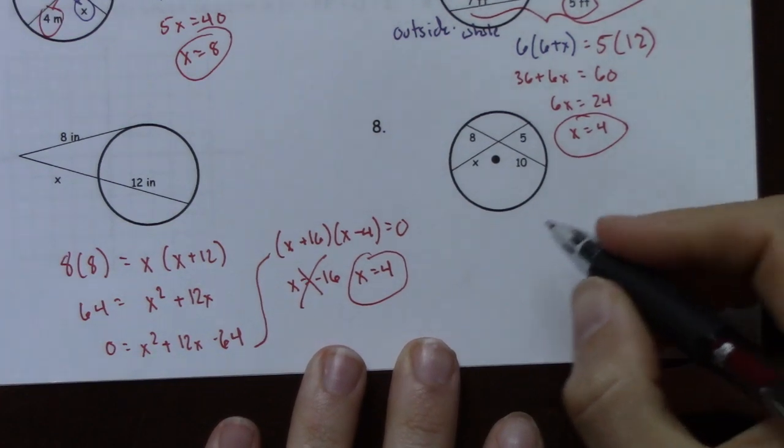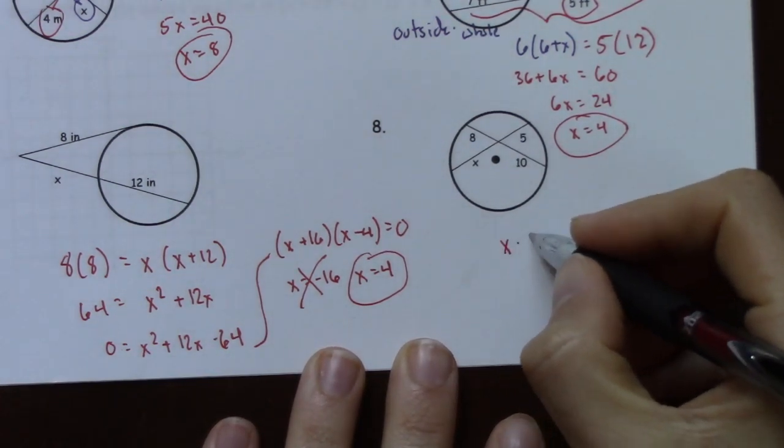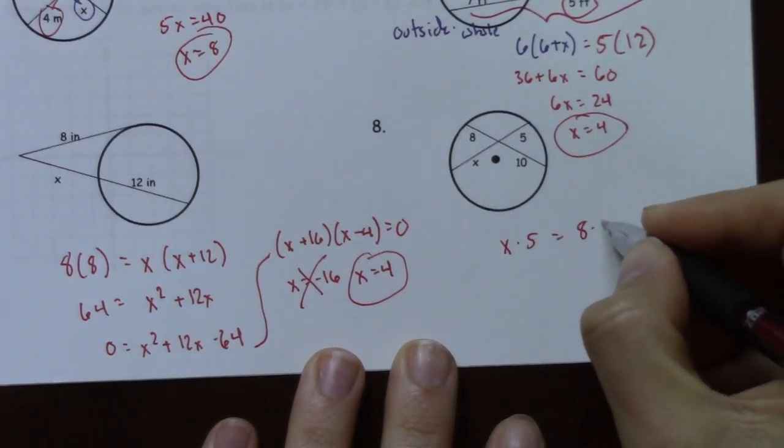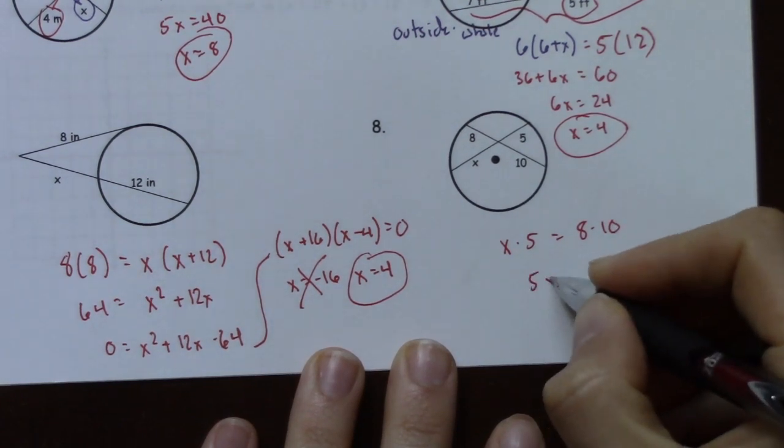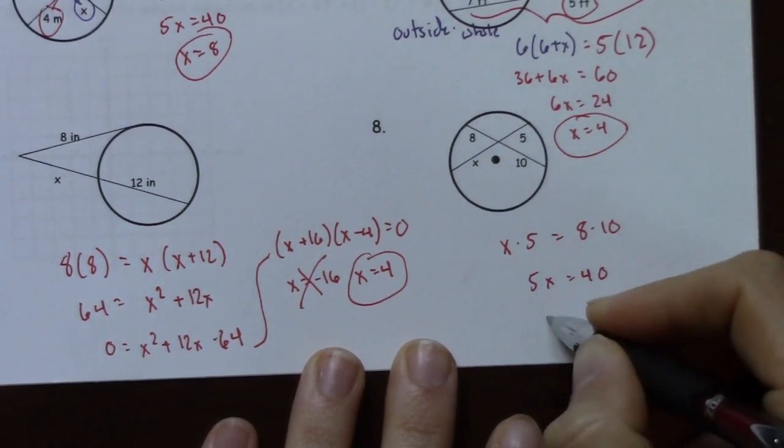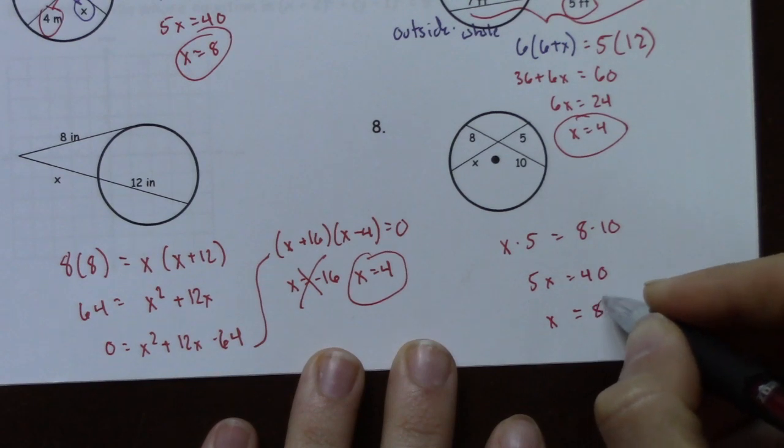Last one right here, number 8, is piece times piece. X times 5 must be equal to 8 times 10. 5x equals 40 means x is equal to 8.